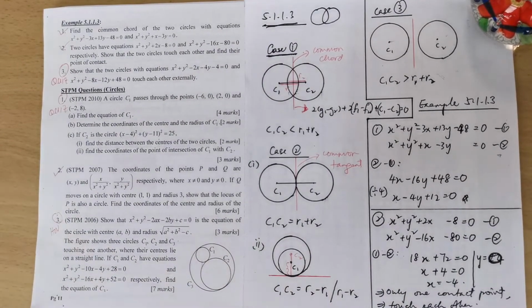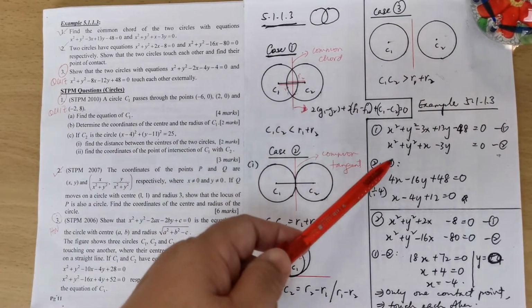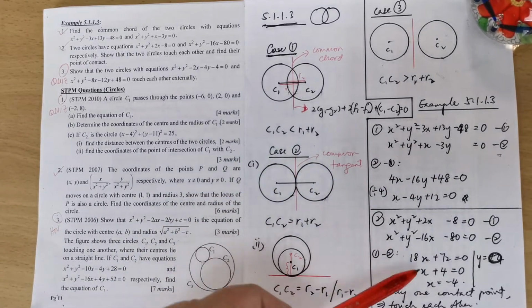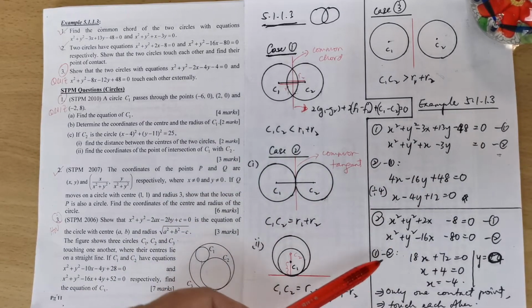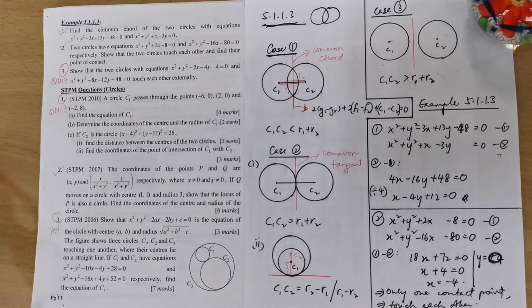It's just that simple. For this example, in the first one, chord means they intersect each other. In the second question, they touch each other. Until here, we do not know whether they touch internally or externally; we just find the contact point.